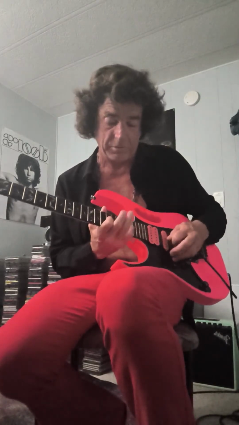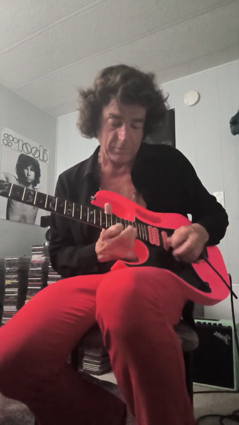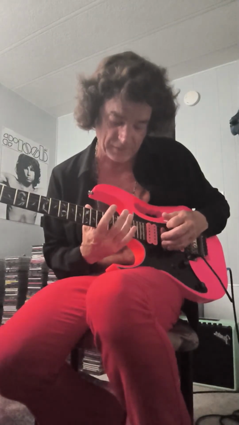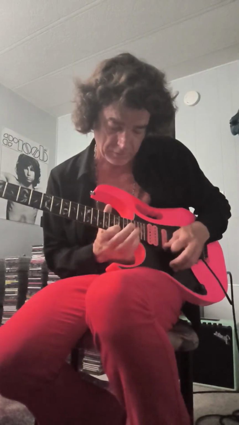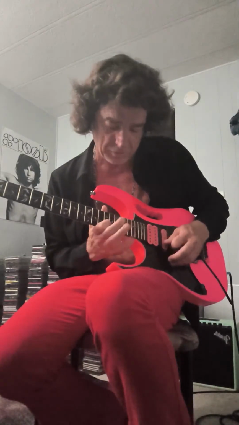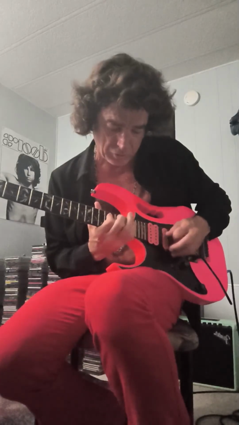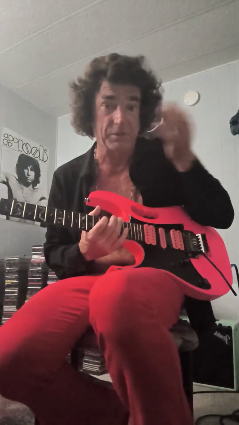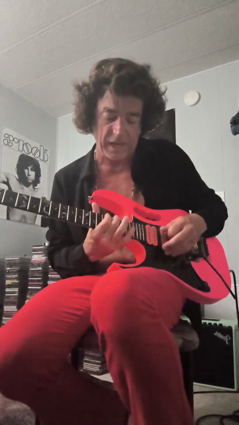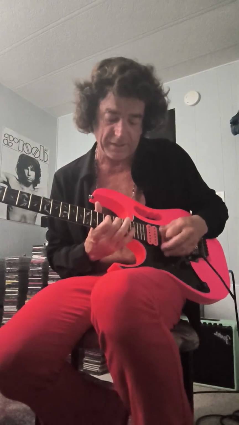I think that's right. No, let's do that again. That's better. So a Mixolydian with a flat third is just a Dorian mode. That's still just a major scale mode, an unaltered major scale mode. That would be G, A, B flat, C, D, E, F, G.